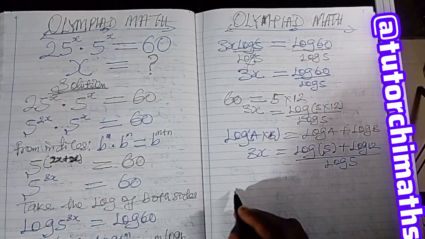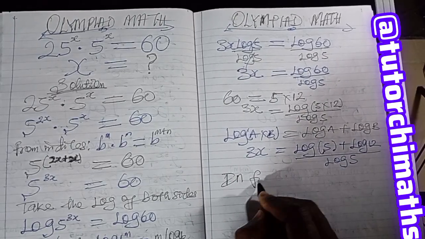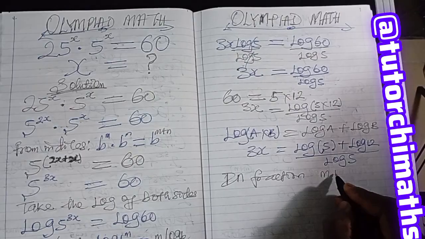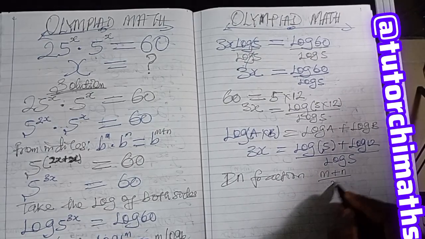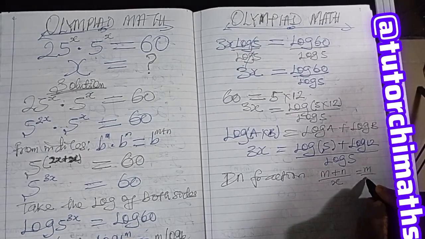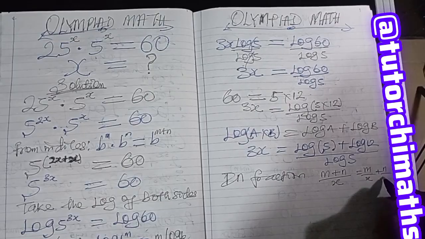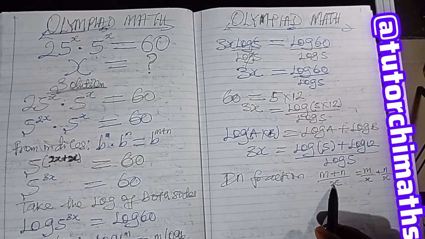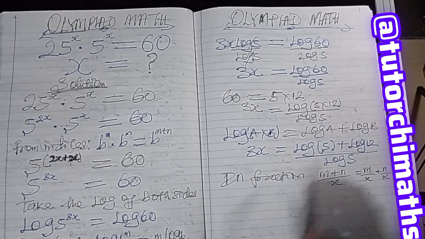Also, in fraction, when you have m plus n divided by x, it is the same as m divided by the denominator x plus n divided by the denominator x. So this log 5 is the denominator. Let's distribute it to the numerator.